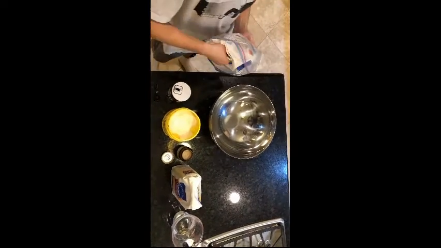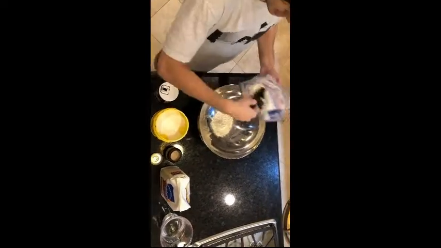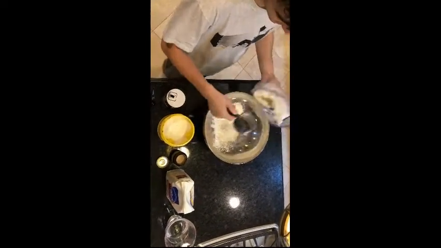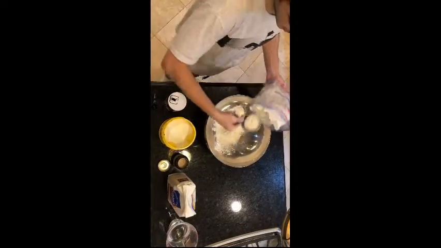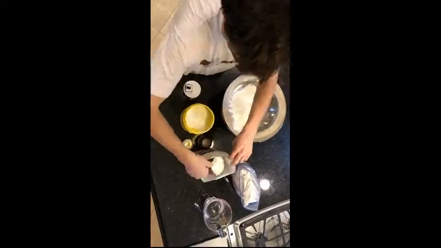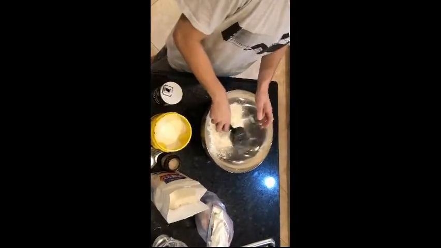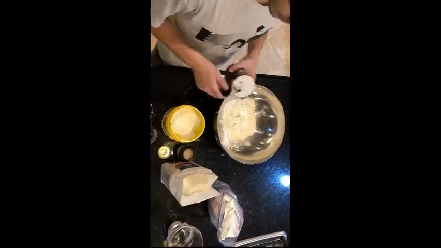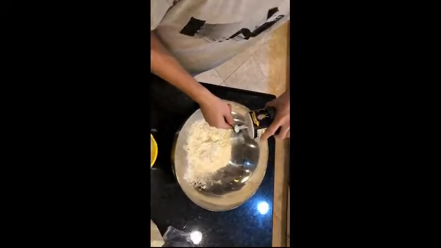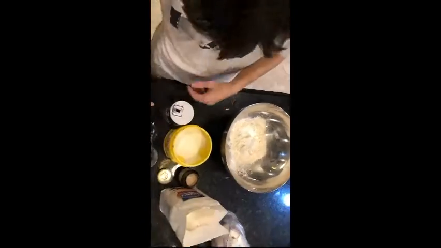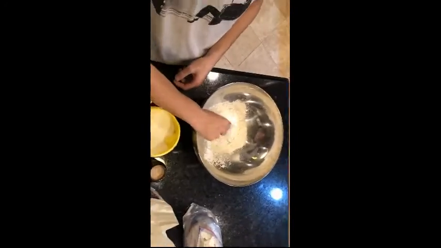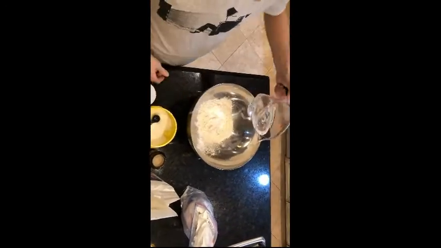I will first combine flour, warm water, yeast, sugar, and salt. I will add flour continuously to thicken the mixture. Yeast is a single-celled fungus that is used in baking as a leavening agent and is responsible for fermentation. Fermentation is the step when the yeast makes carbon dioxide in the bread-making process.